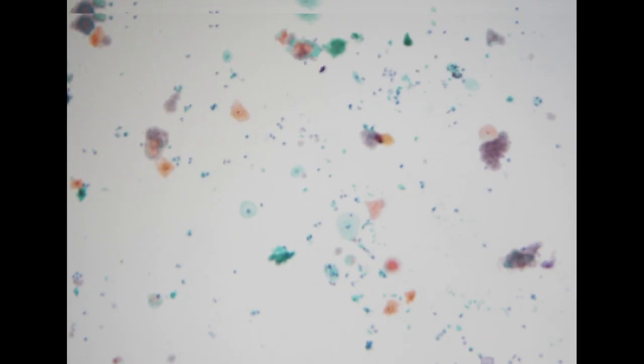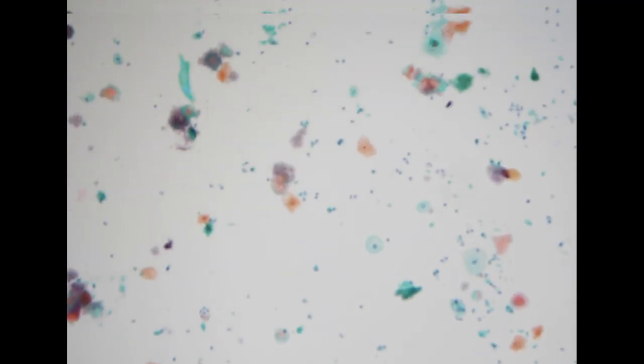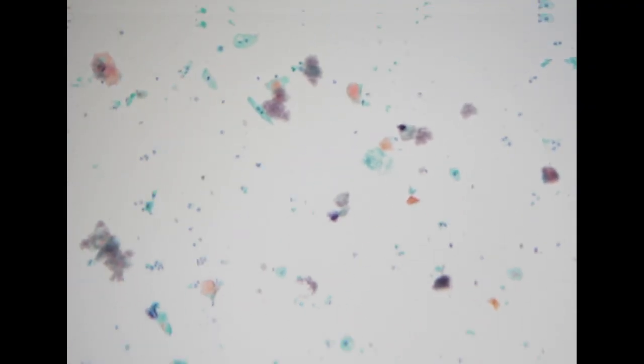So on low power, this is a voided urine specimen. On low power, we see some superficial cells, superficial squamous cells. Most of them were likely coming from the external genitalia, maybe from the urethral meatus or the foreskin.